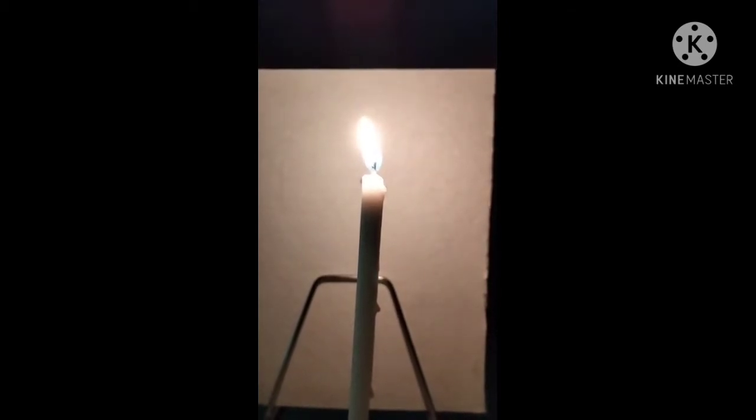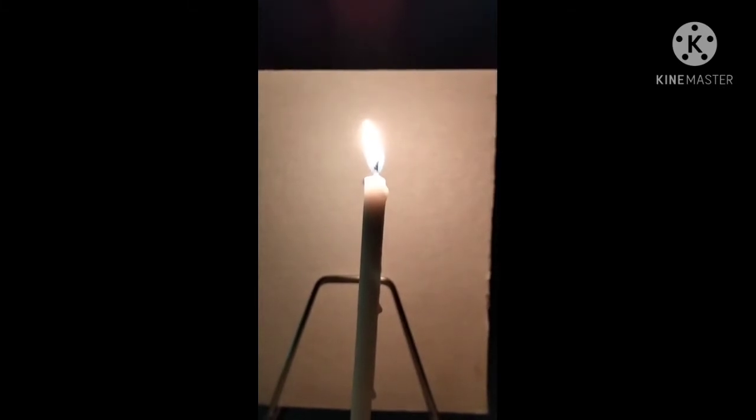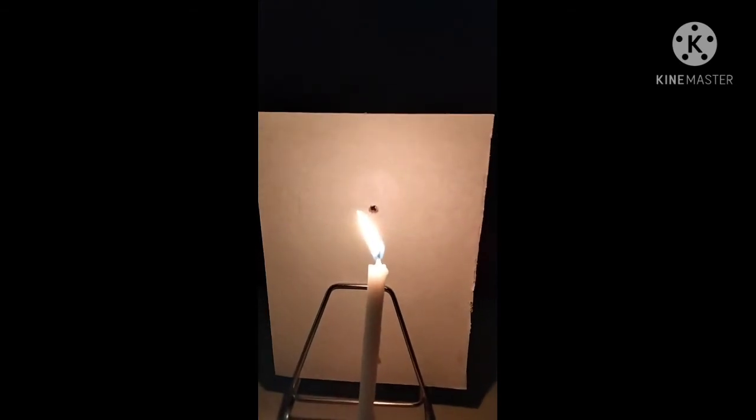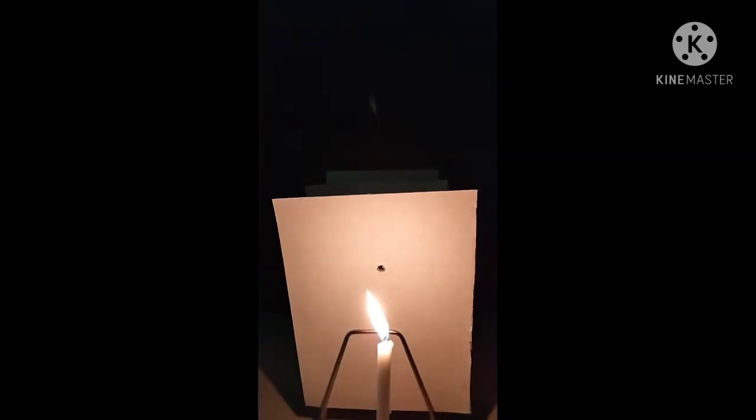What do you see? You can easily see that light always travels in a straight line. This is known as linear propagation of light. Now see, this is the first cardboard, and in the second cardboard there is a small hole from which the light passes. You can see the candle flame through the second cardboard. In the last one, the third cardboard, there is also a hole, and in that hole you can see a small particle of the flame. Light travels in a straight line. This is known as propagation of light.